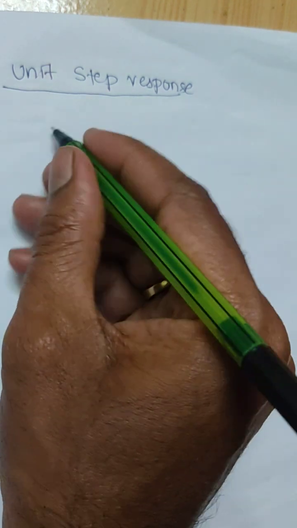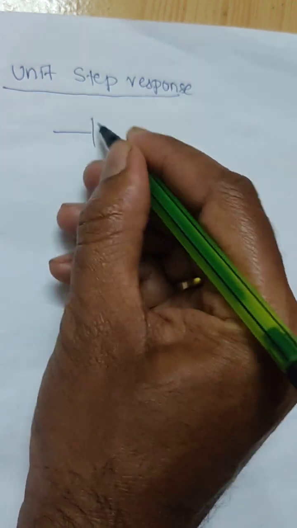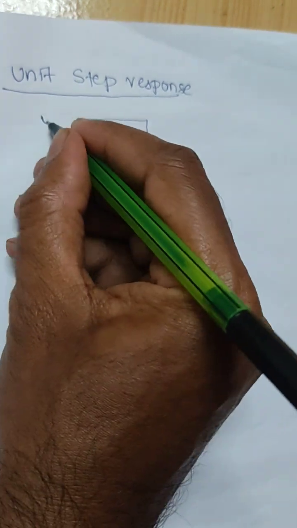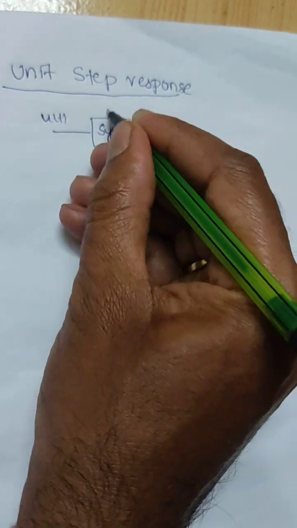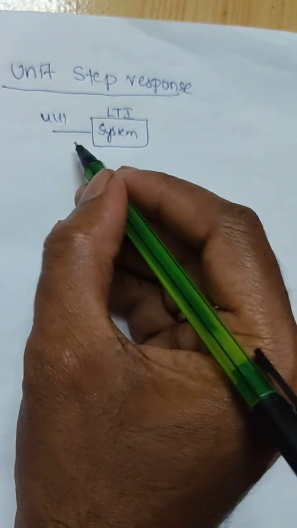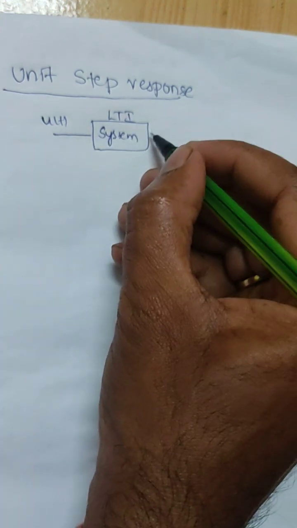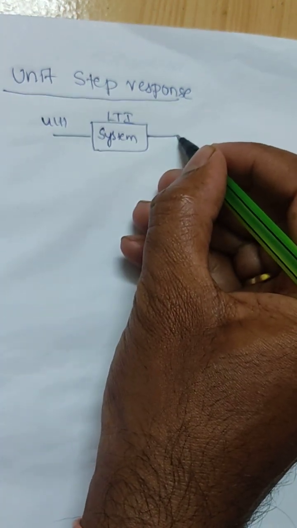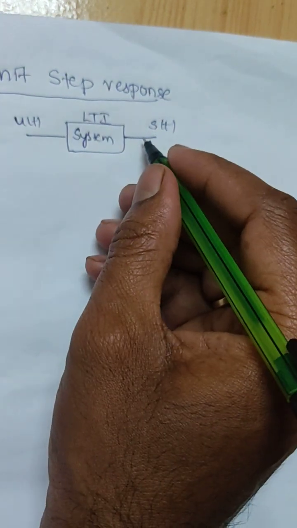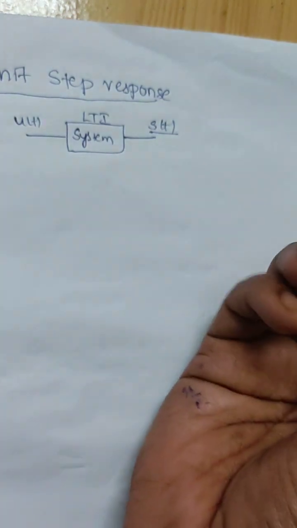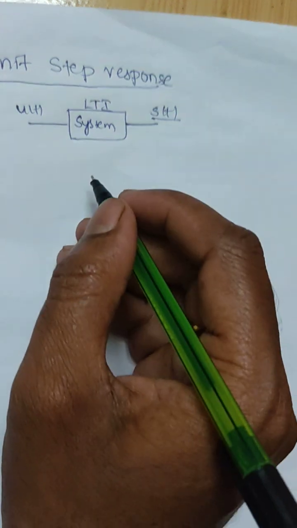In a similar way, when we give a unit step signal as the input to an LTI system, we are going to get some output, which is denoted as s of t. This s of t is called the step response, or unit step response.